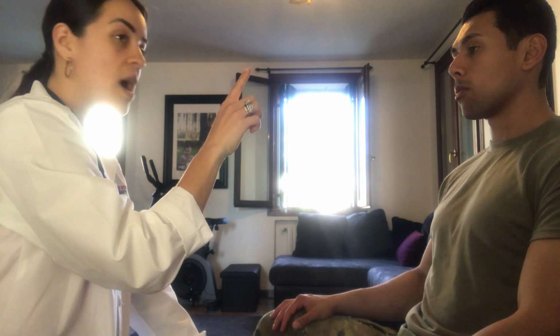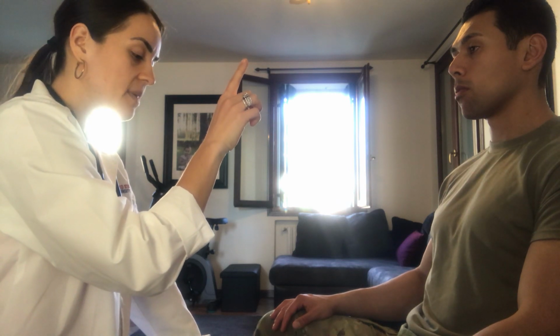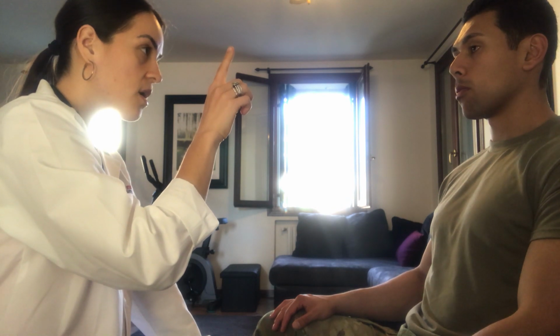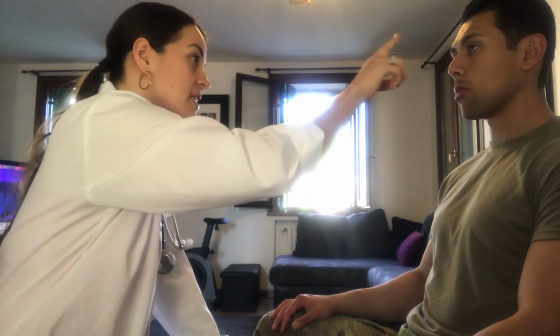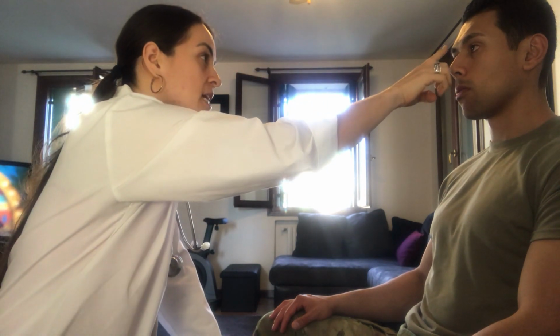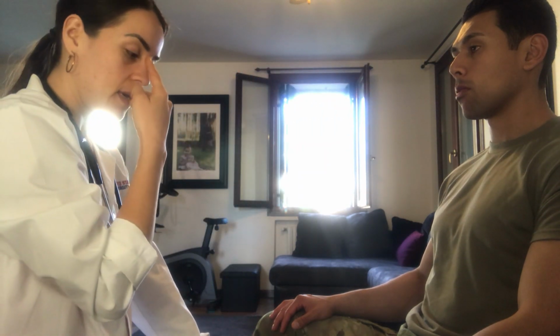Okay. So I don't see any signs of nystagmus. Next, I'm gonna assess convergence. I'm gonna see if his eyes are able to come in between, and if he has double vision. I don't. His eyes are able to meet.